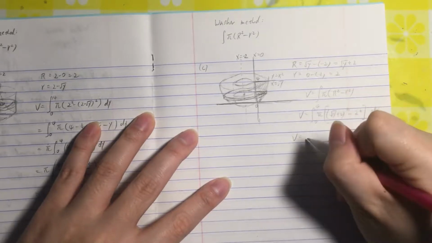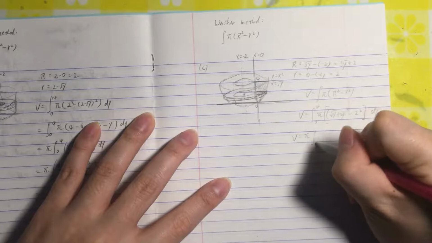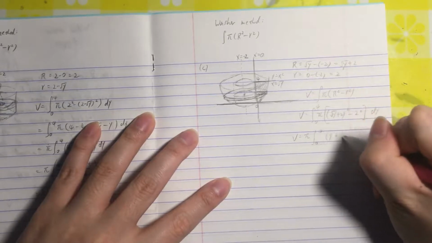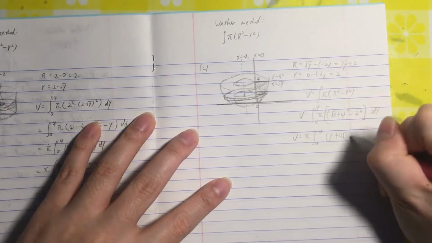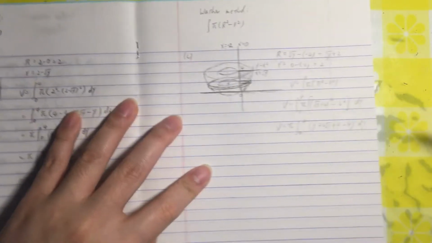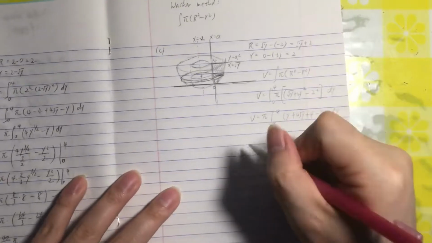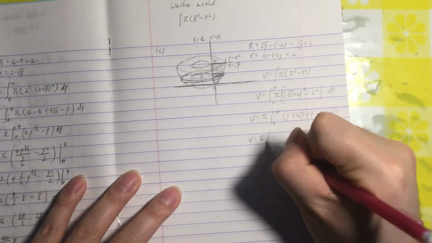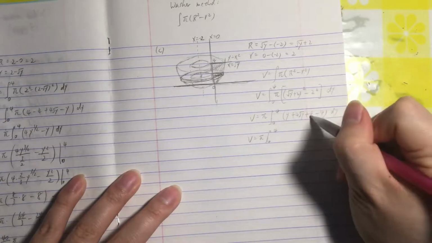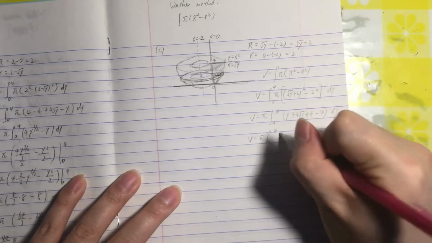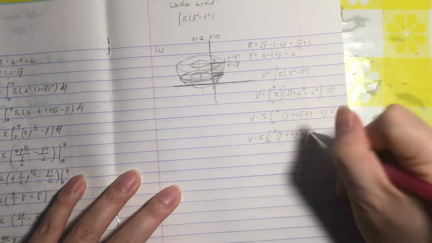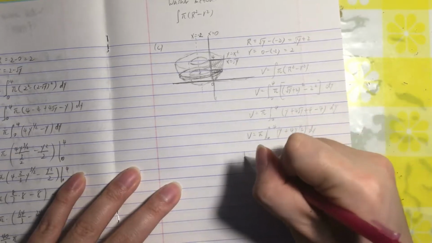I can first of all pull out pi. Pi is a constant. If I expand the perfect square, I get y plus 4 square root of y plus 4 minus 4 dy. Then combine like terms. 4 gets cancelled. I get y plus 4y to a half. Then take antiderivative.